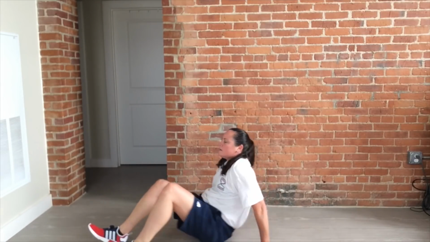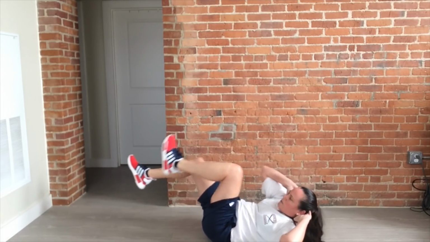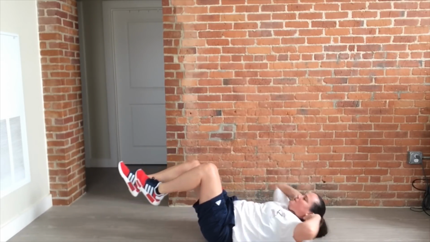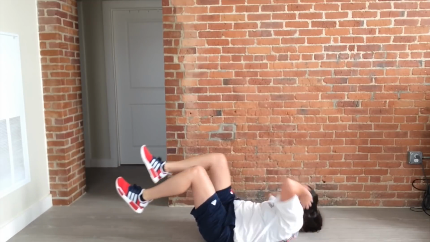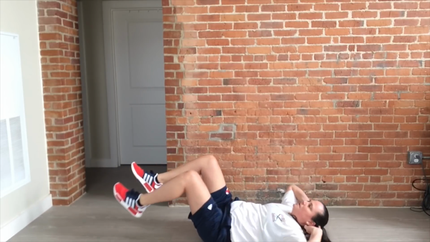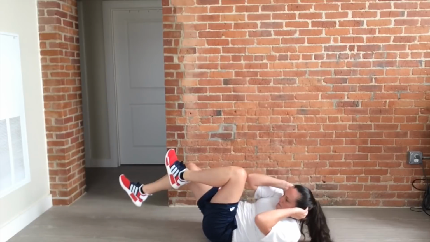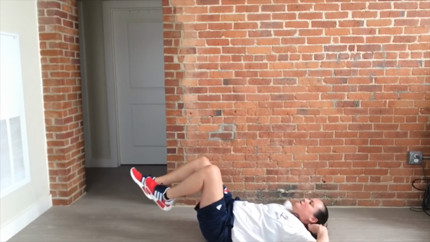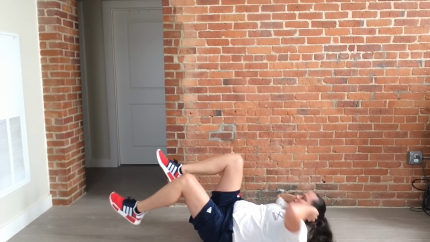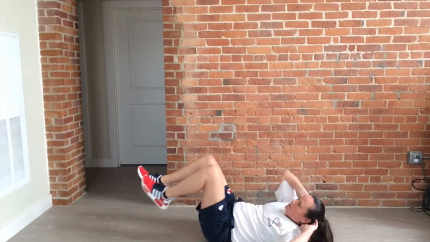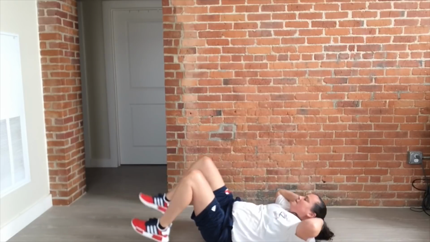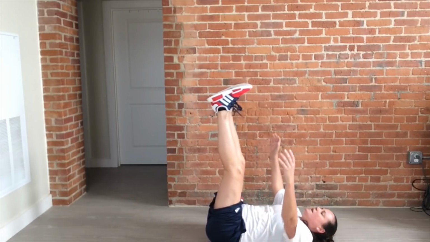10 elbow to knee. 1, 2, 3, 4, 5, 6, 7, 8, 9, 10. 10 half jack. Nice.